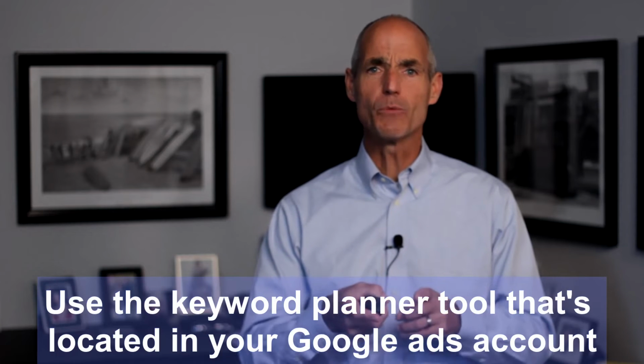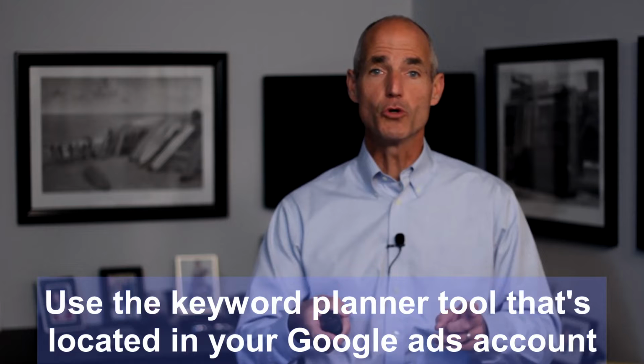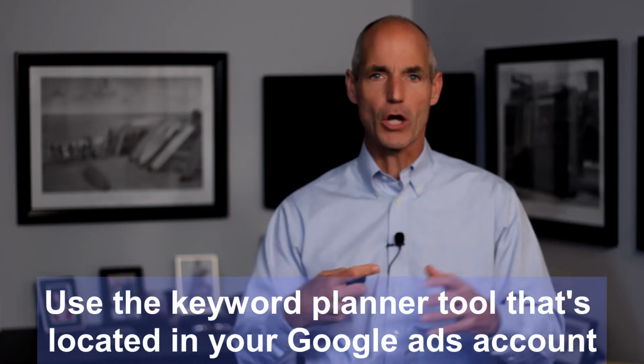And the number 3 way, you can dial into the Keyword Planner tool within Google Ads and get a very long list of keywords. Now, fair warning on this one, you will most likely want to pare this list down as it's going to pull all the available keywords available. You could end up with hundreds, if not thousands of keywords.